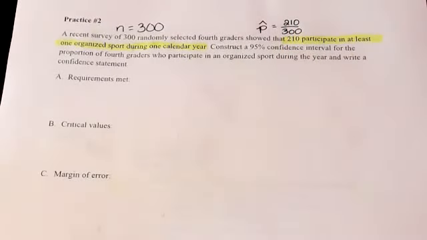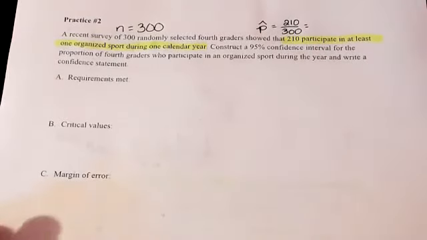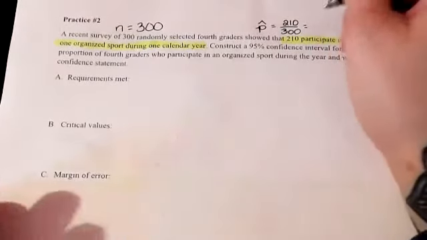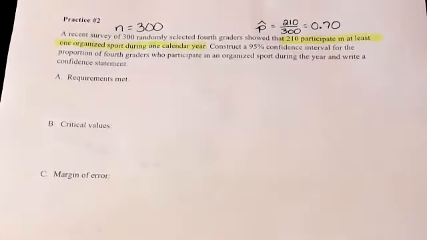We know this is the case because think of probability, the likelihood of something happening. If you're told that 210 out of the 300 participate in at least one sport, we can convert that to a decimal so we have an idea of what percentage of those fourth graders play at least one organized sport. 70%. Yes, perfect. So our p hat value is going to be 0.70. Nick, if we know that p hat is 0.70, what's q hat?